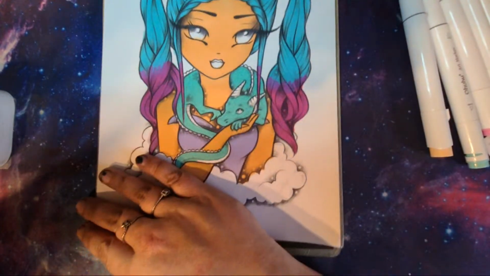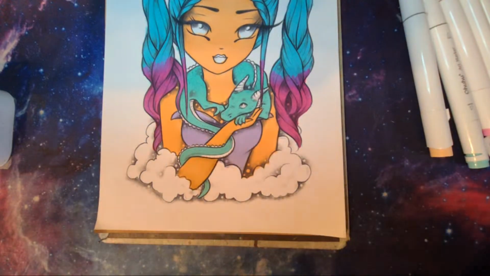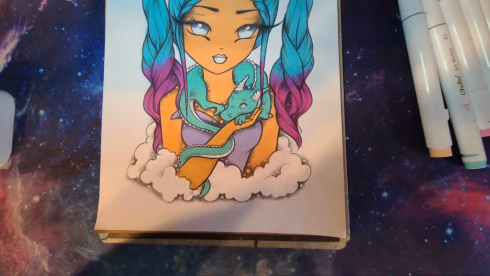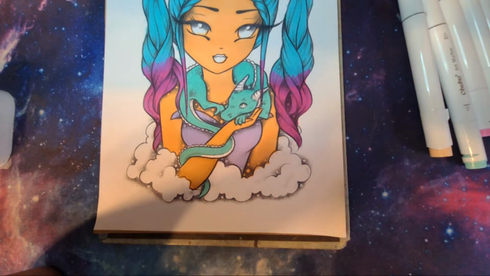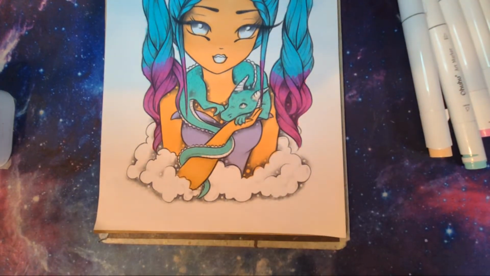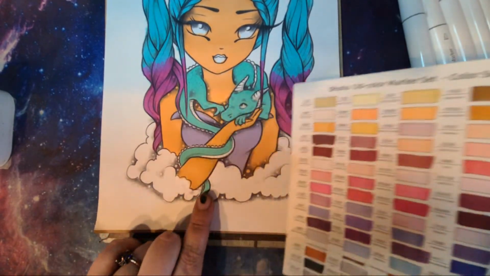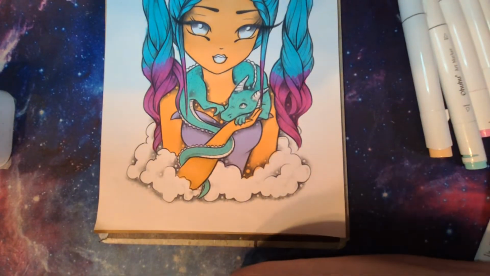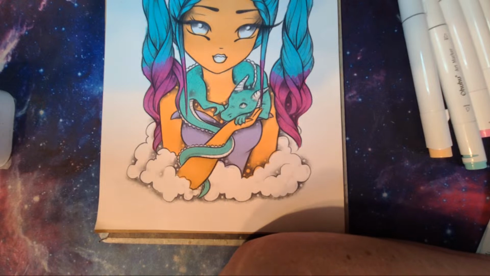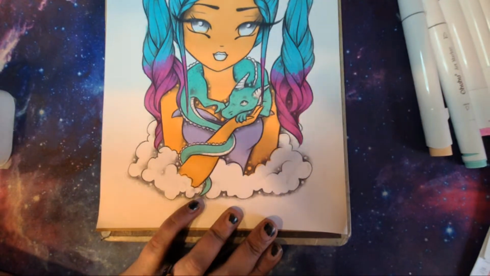Okay, so there's that, and then I'm going to do the clouds, a very pale pink. Now, do I do light pink or cotton candy? We'll try cotton candy, see how that color works out. If it's not a decent color, then we will change it to the light pink.